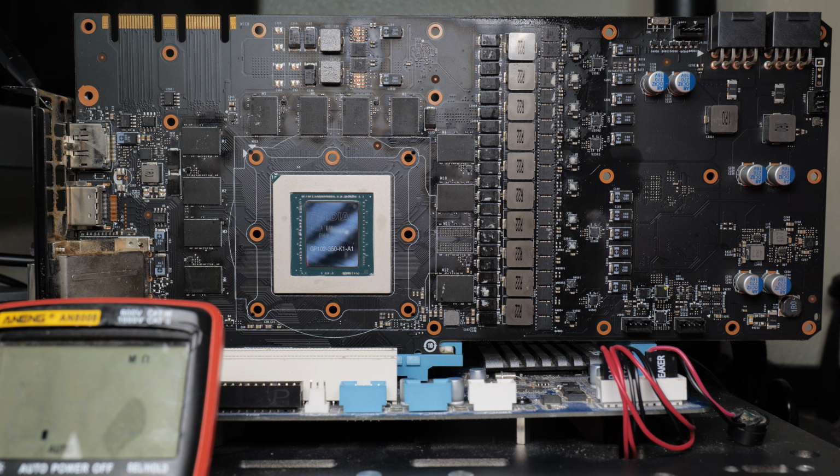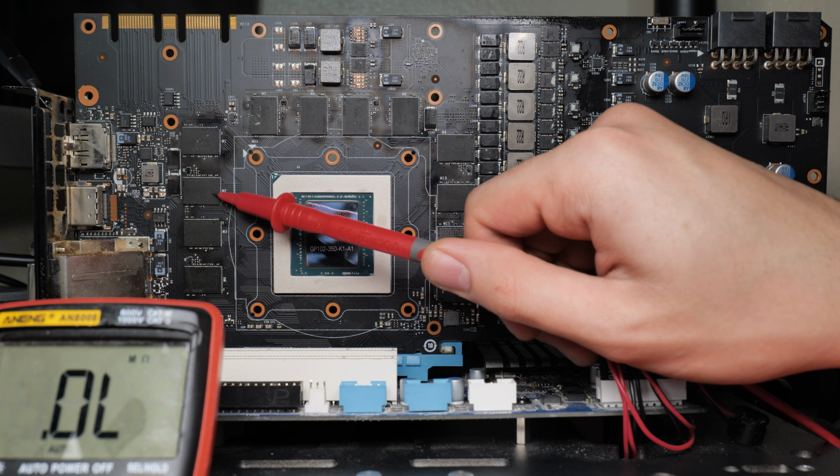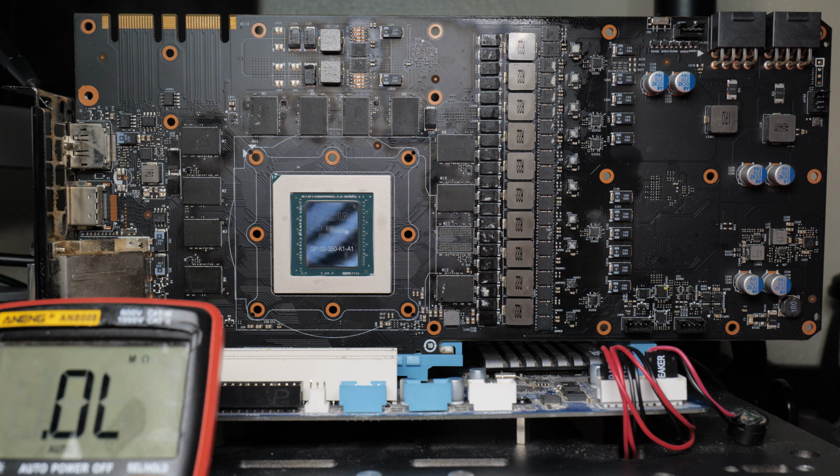But anyways, since we have memory problems on bank E0, let's go ahead and replace it and see if it becomes any more functional.